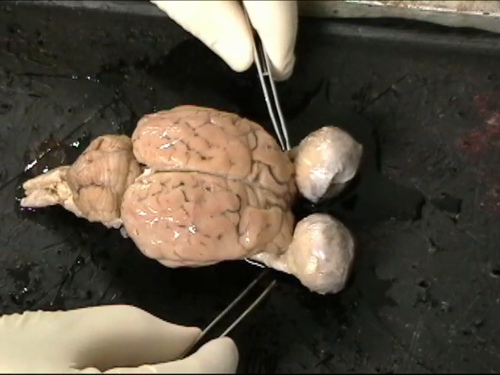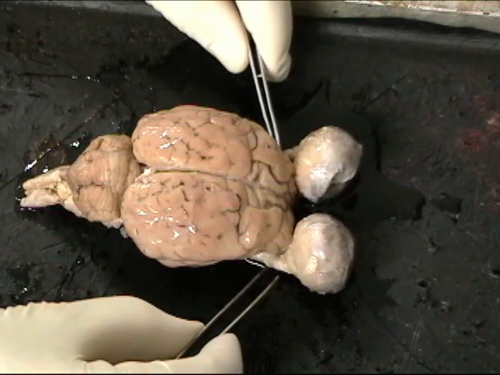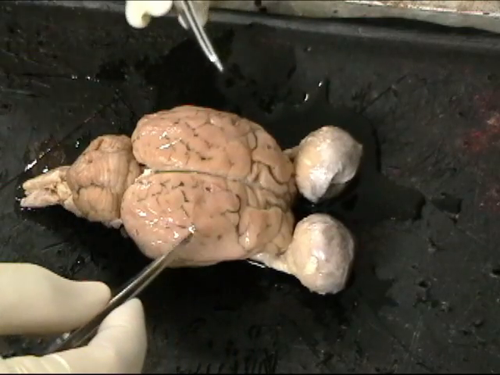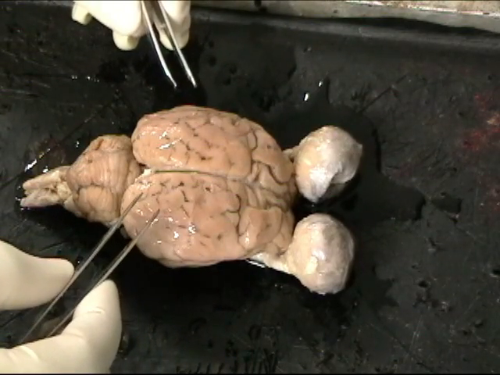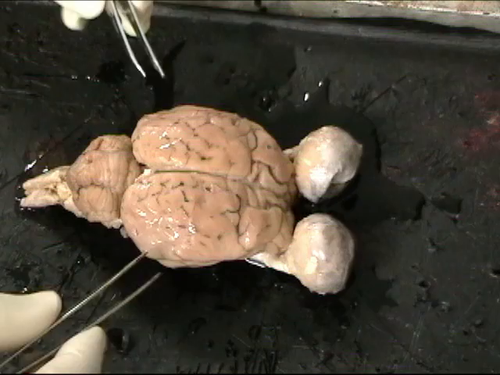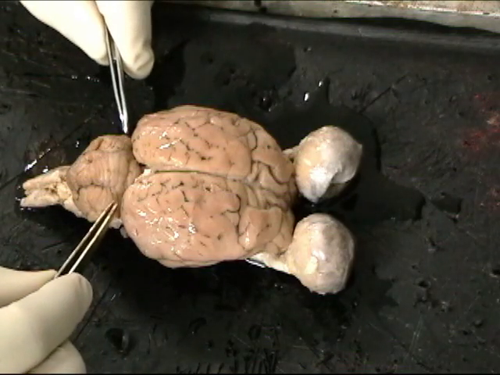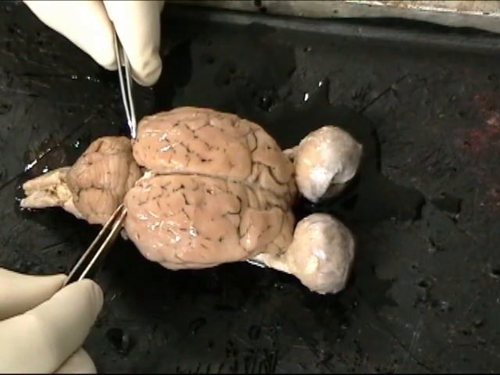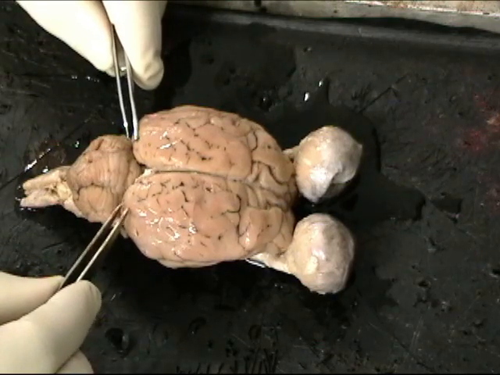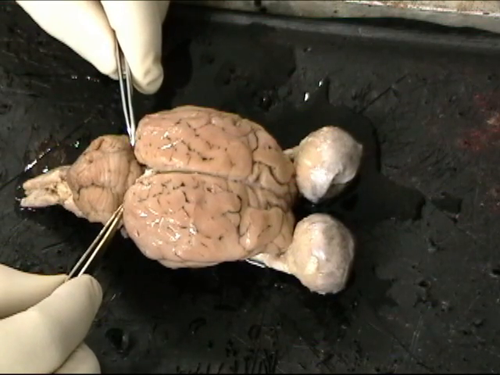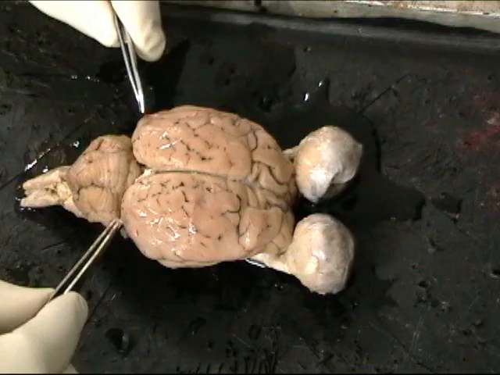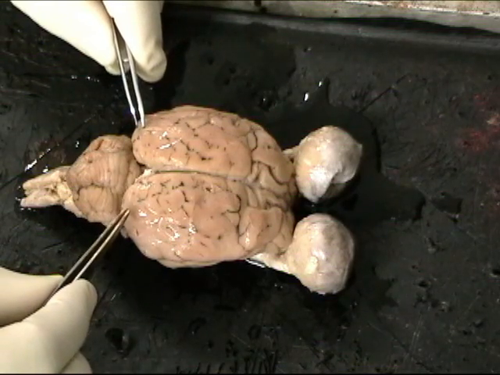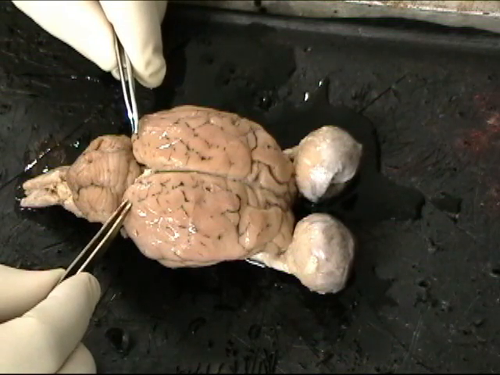Visual information being carried by optic nerves makes a connection in a region called the thalamus, and then thalamic cells send axons back to the back part of the brain here in the occipital lobe, and this is called the primary visual cortex. Surrounding tissue in this area processes vision in more complicated ways.